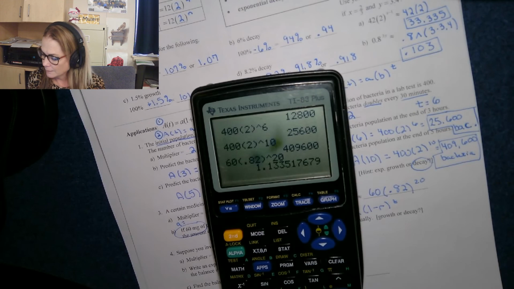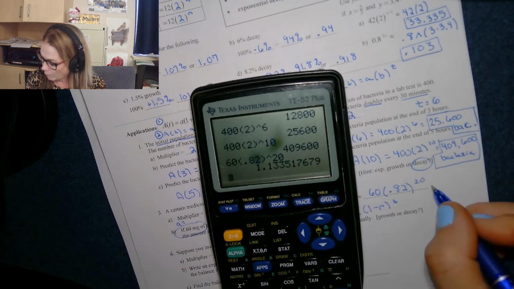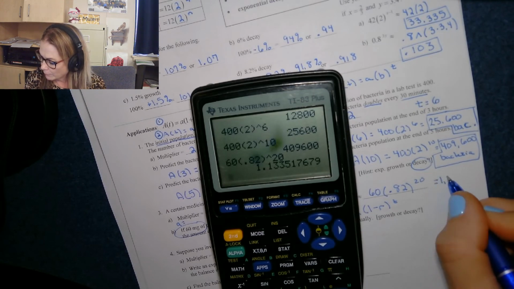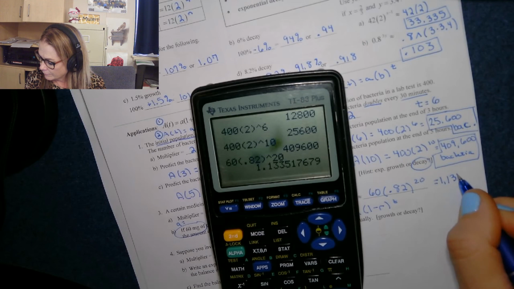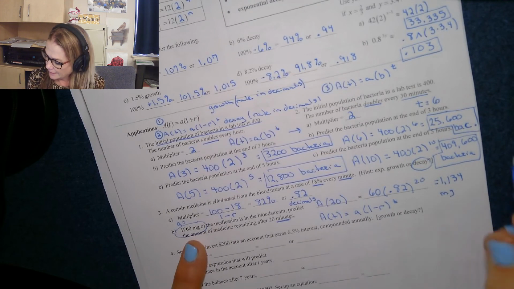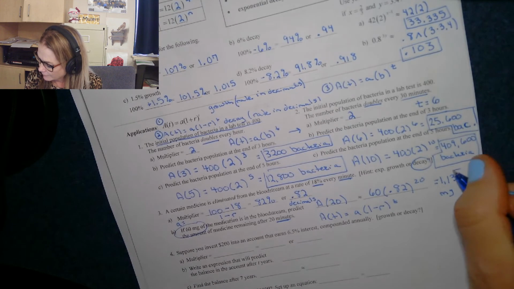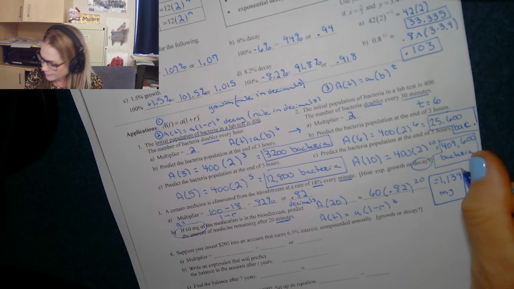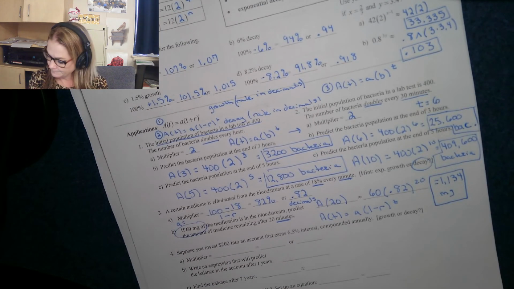So we are left with 1.134 milligrams left. So we started with 60 milligrams of a medication, and at 20 minutes, you're left with 1.134.